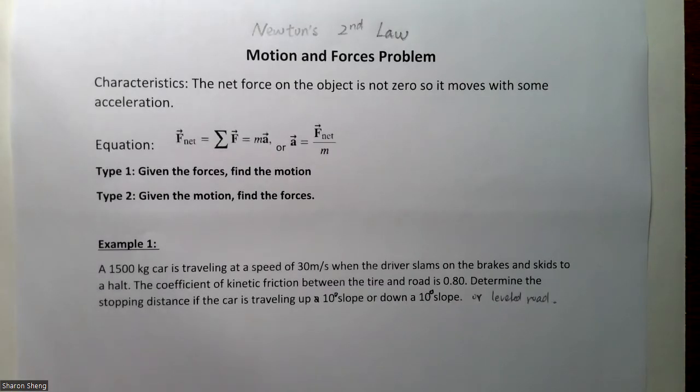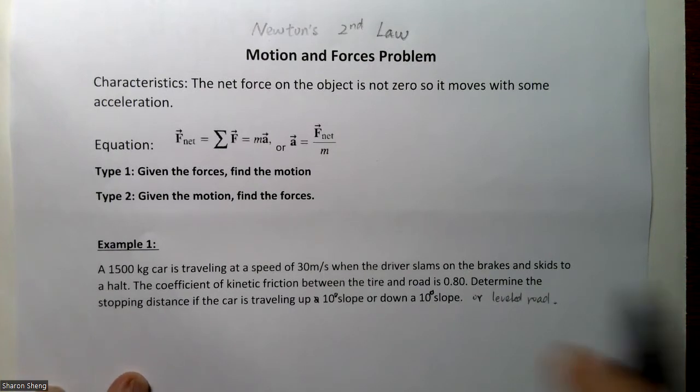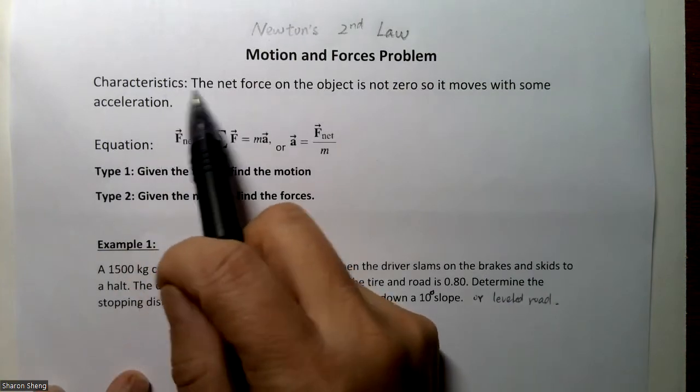What we are going to do now, let's look at the application of Newton's second law on the motion and the forces system. Those are the typical Newton's second law problems, and we'll see more examples in the coming recitation class. First, let's look at the characteristics of this type of problem.